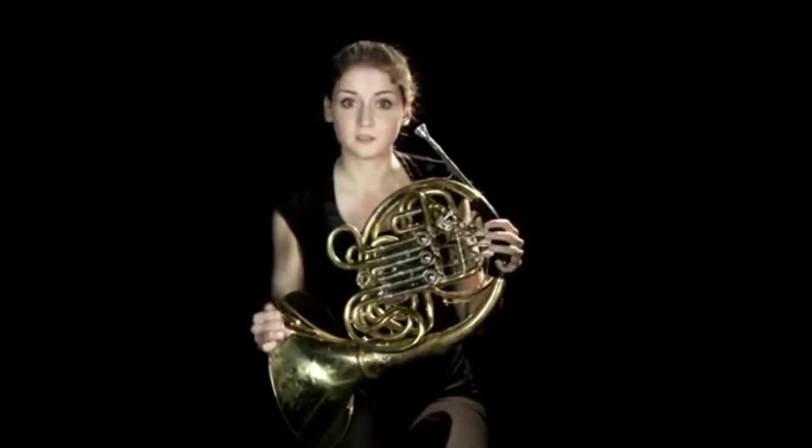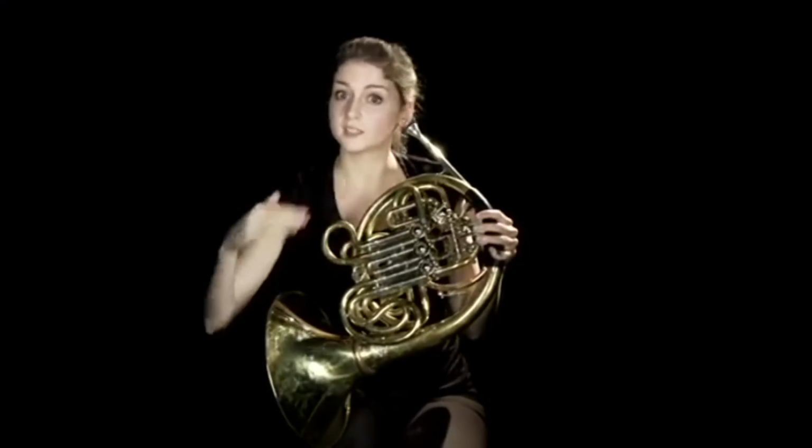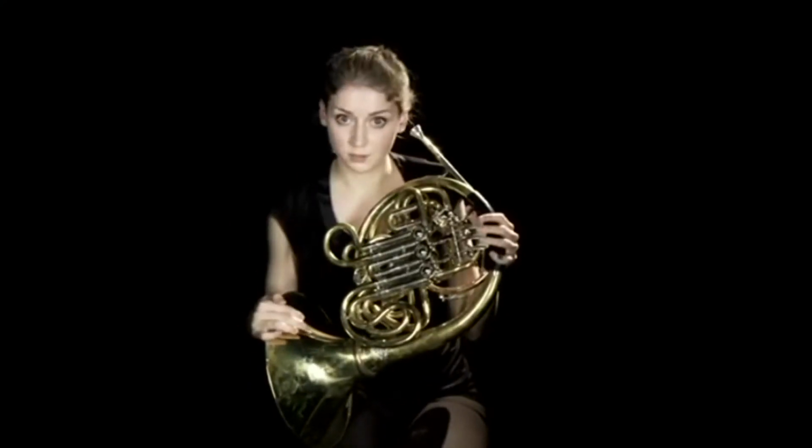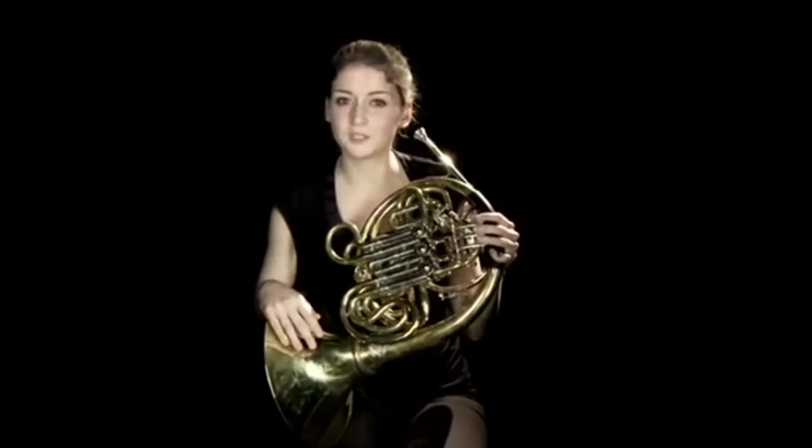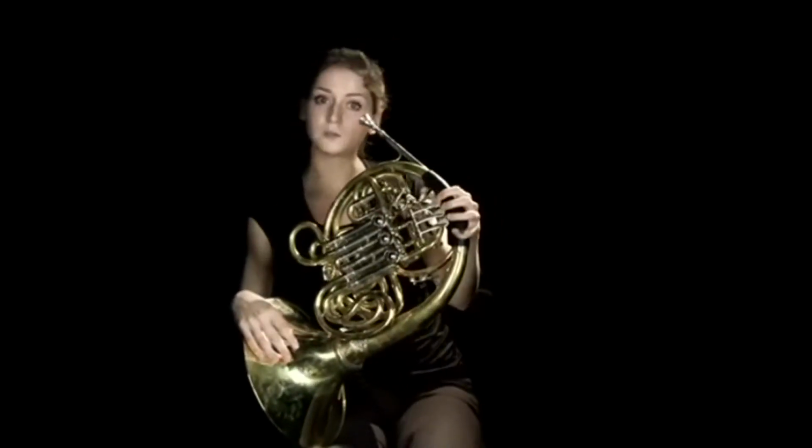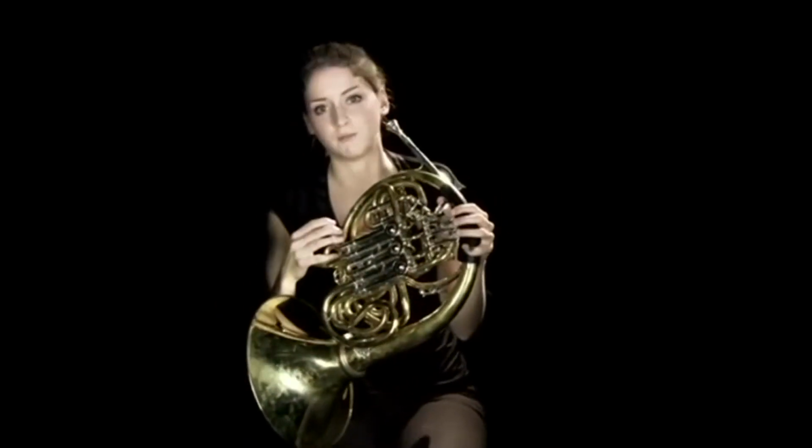Before valves were invented, you couldn't play chromatically. You could just play the harmonic series, which the horn and any brass instrument is based on, or you could play with your hand slightly, getting a couple of notes in between. But now we have the valves, we can play chromatically from the very bottom to the very top of our register.